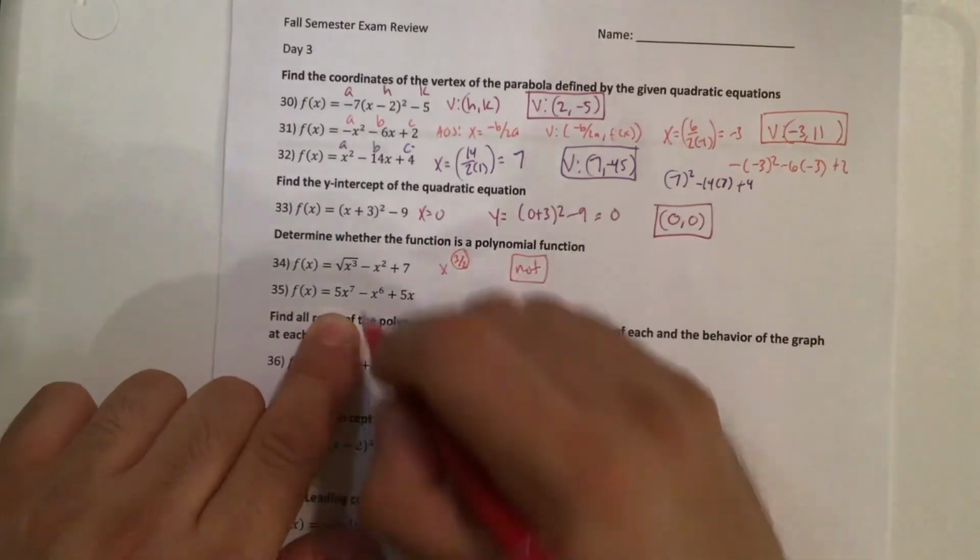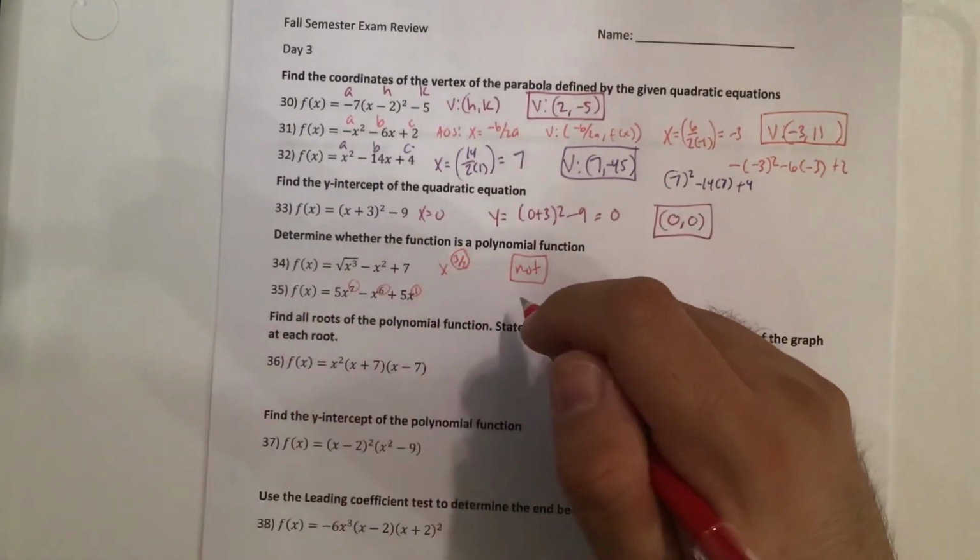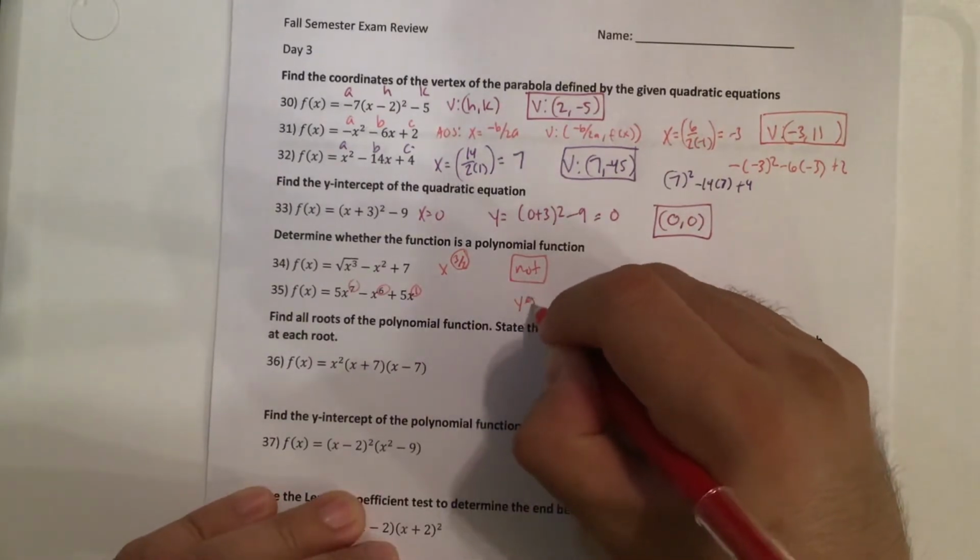For the next one, we have x to the 7th, x to the 6th, and x to the 1st. They are all positive whole numbers. Yes, that is a polynomial function.